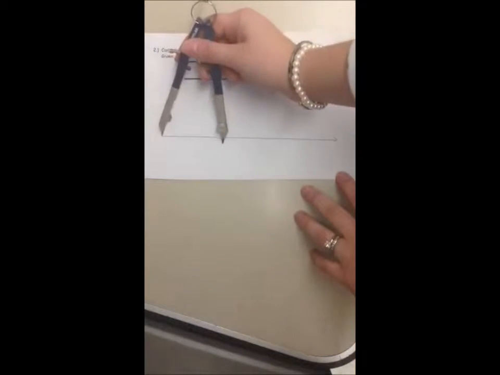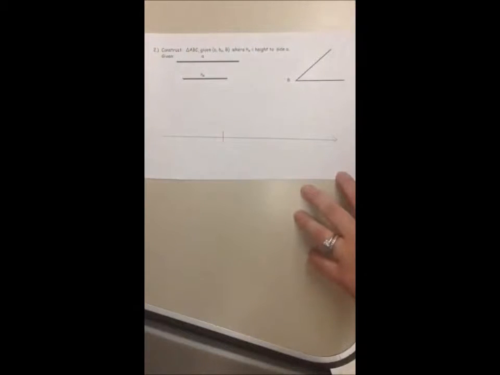Okay, this example asks us to draw a triangle ABC given a side length A, the altitude or height to that side A, and then given also angle B. So I'm going to start by drawing my working ray and copying the length of A onto that ray. So this is side A.